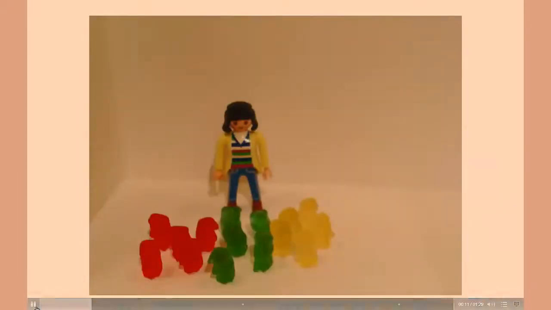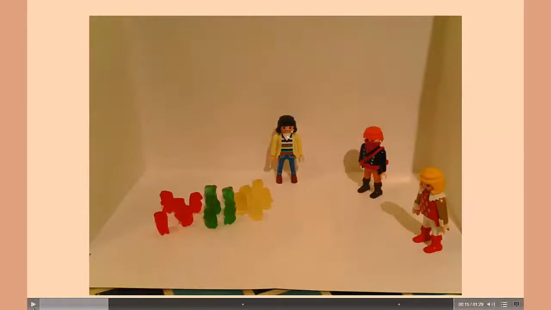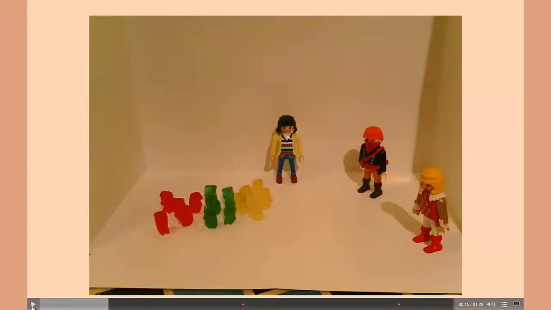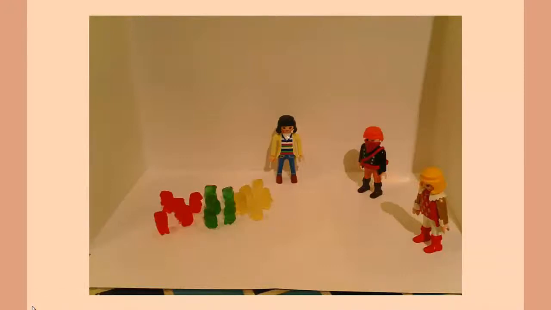These 15 gummy bears, there's 5 red, 5 green, and 5 yellow. Well, her friends, Jonathan and Kristen, came over, and they wanted some gummy bears too. So Sarah decided to give each of them a bear, and she was going to divide those 15 bears amongst the 3 of them.